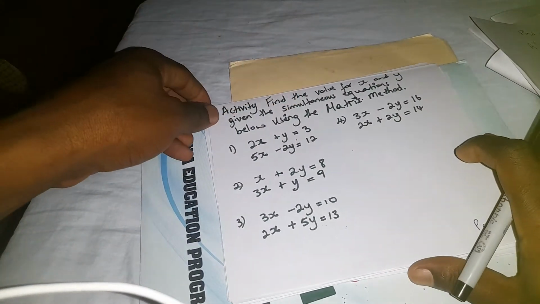Let's look at some questions now. All these that you're seeing here are CXC questions. All right then, so activity. Listen to the activity now. Find the values of x and y given the simultaneous equations.